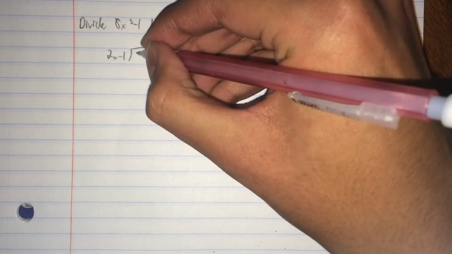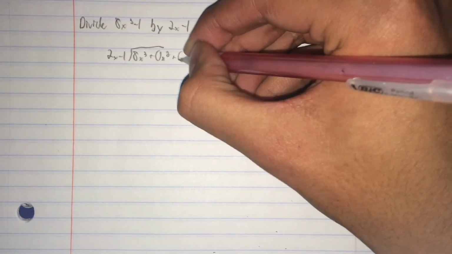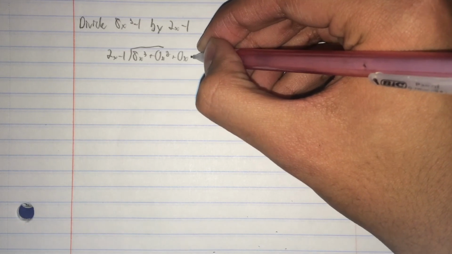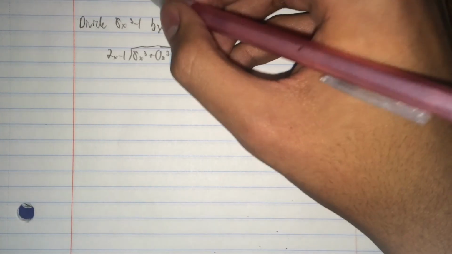Let's do another example. Let's divide 8x cubed minus 1 by 2x minus 1. This 8x cubed minus 1 is missing two terms, so we have to replace those two terms with zeros. So it's 8x cubed plus 0x squared plus 0x minus 1. Okay, now it's like regular long division.